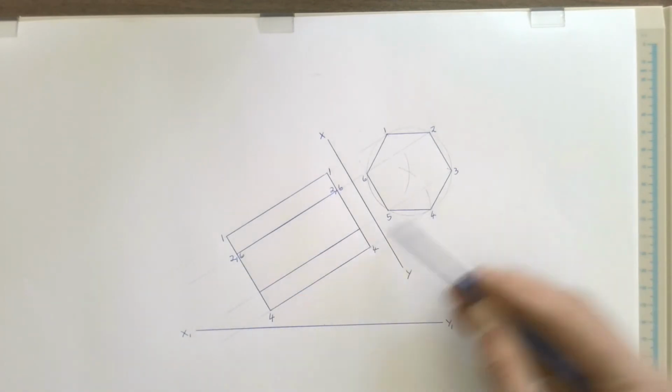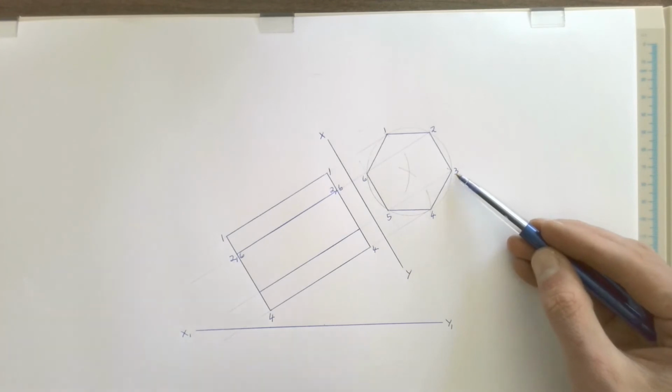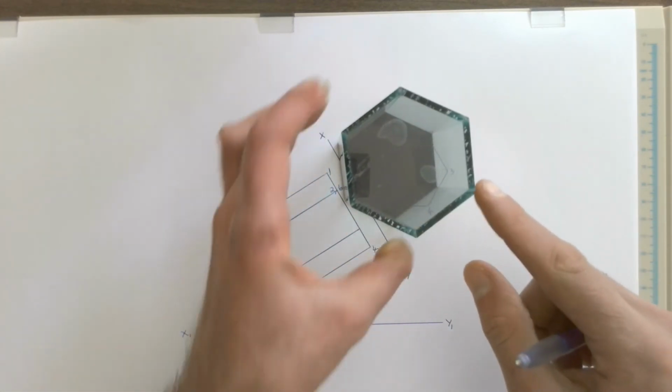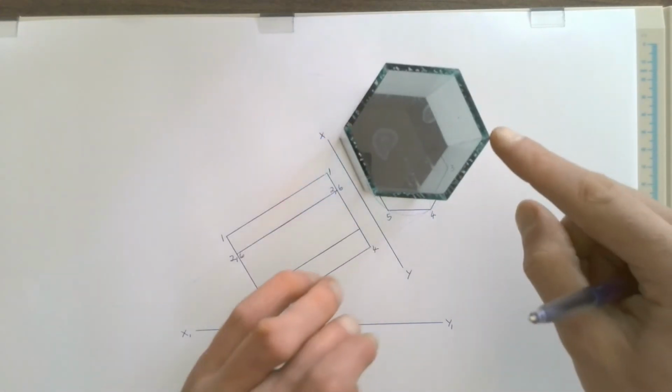So over here, if you look at point 3 there, there's your point 3. It would be that corner here. Point 3 is that corner. Sorry, other way around. Point 3 is that corner.